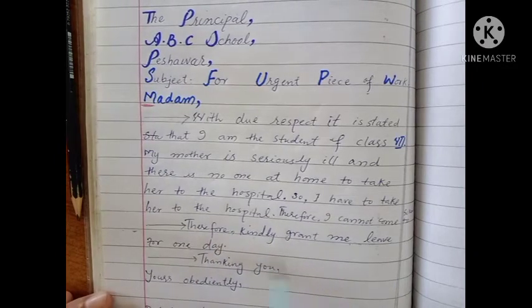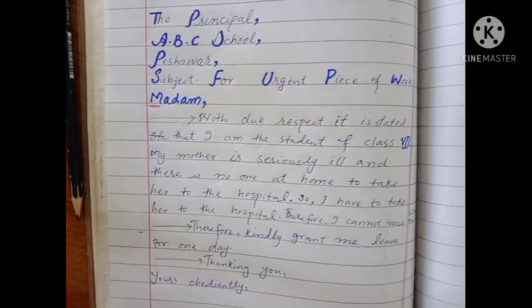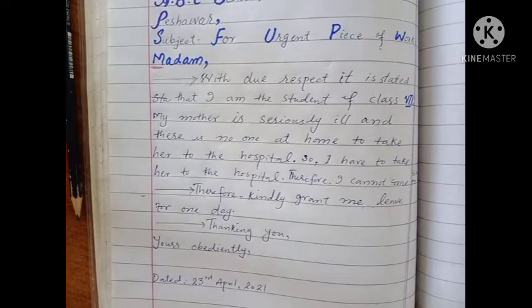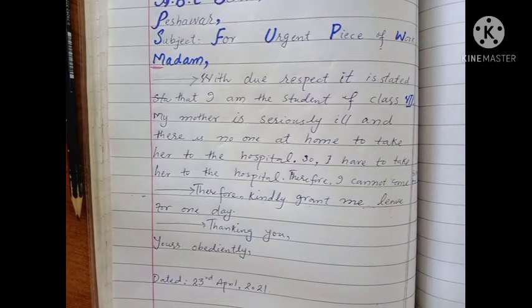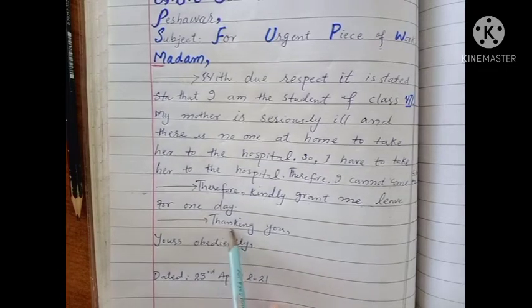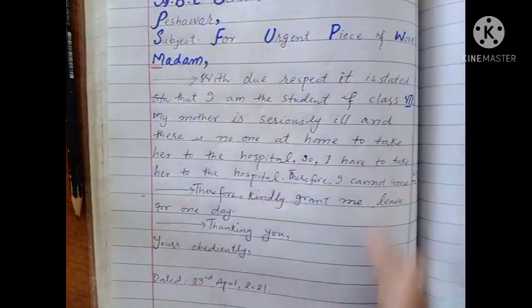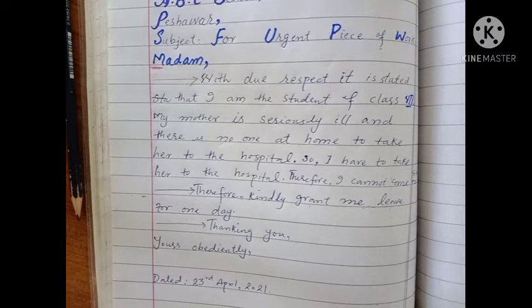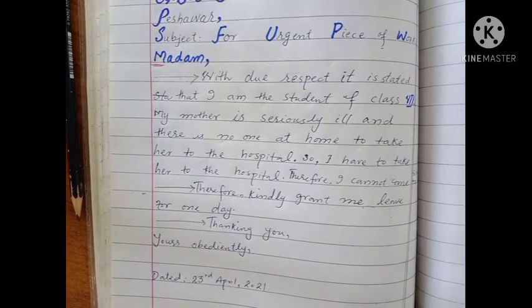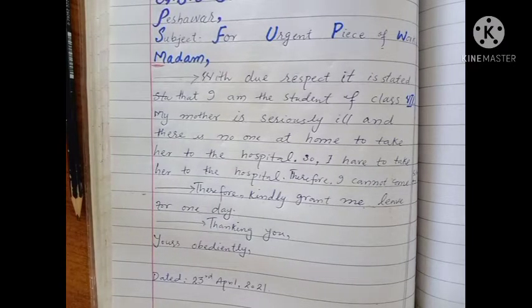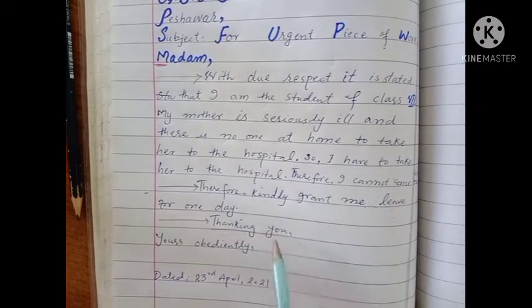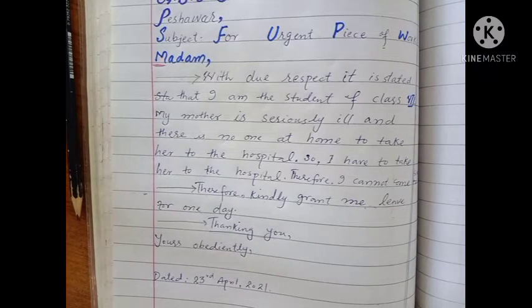So you can write down "therefore kindly grant me leave for one day." Dear students, one more technicality I would like to show you here. If your application is short, then you can prolong it by changing this. You will write down, "I shall be very thankful to you for this act of kindness." But if you look at this application, it has taken the full page. Therefore, I do not need to write that full sentence because I am short of space on this page. If you write a 2-3 line application, then you have to make it lengthy. With the help of this you will change "thanking you" to "I shall be very thankful to you for this act of kindness." Understand?